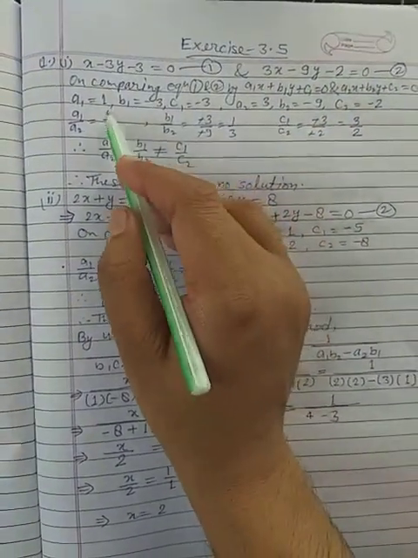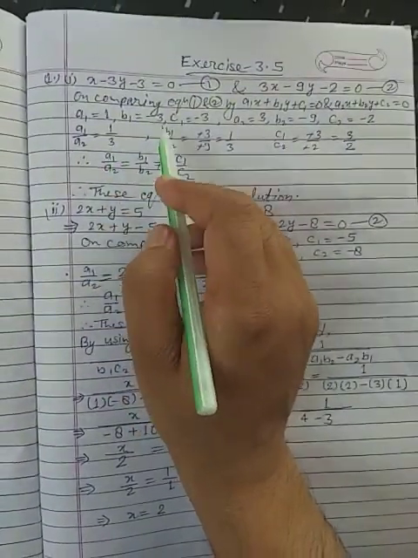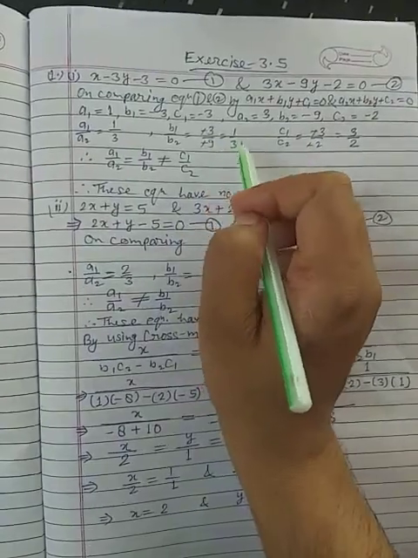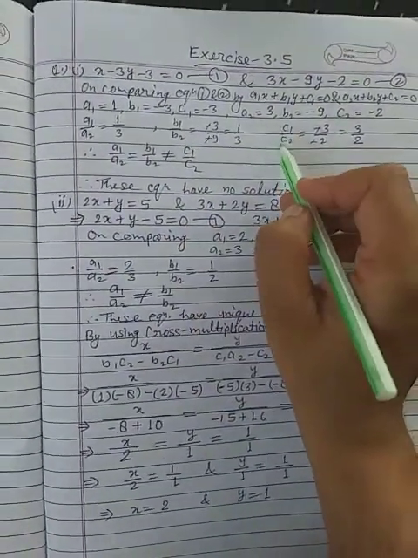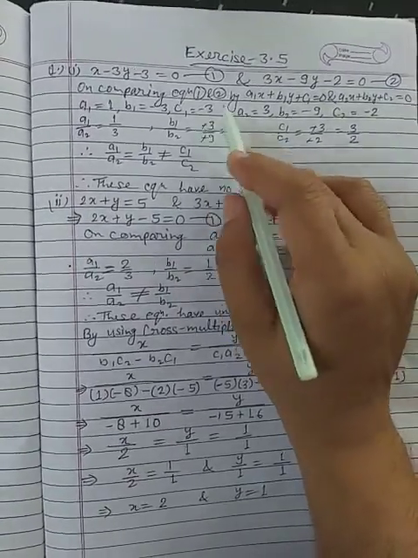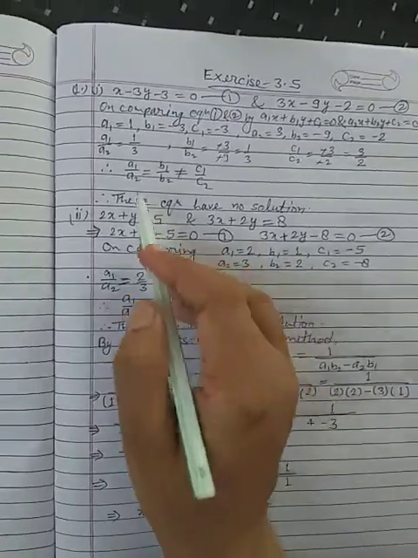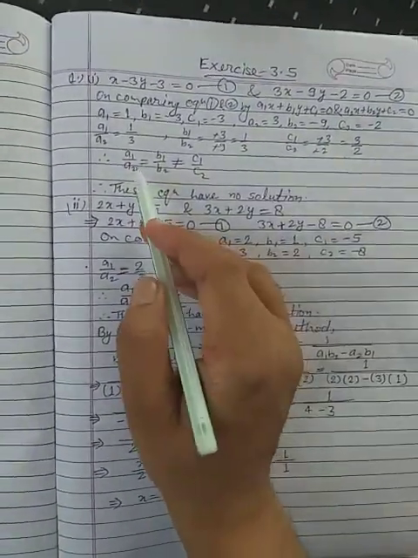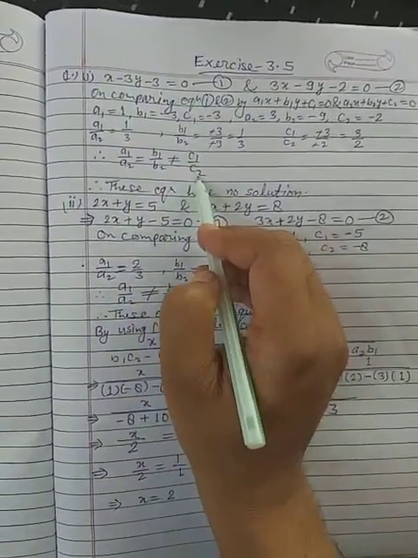Now we find a1 upon a2, that is 1 upon 3. b1 upon b2 is minus 3 upon minus 9. The minus signs cancel, and 3 3s are 9, so it is 1 upon 3. So these two ratios are equal. Now c1 upon c2, that is minus 3 upon minus 2. The minus signs cancel, so we get 3 upon 2. Now a1 upon a2 is 1 upon 3, these two ratios are equal and the third one is not equal. That means a1 upon a2 equals b1 upon b2 not equal to c1 upon c2, which is the condition of no solution.